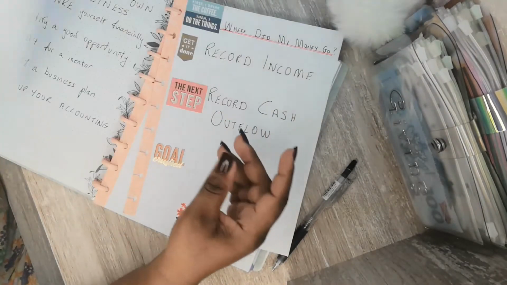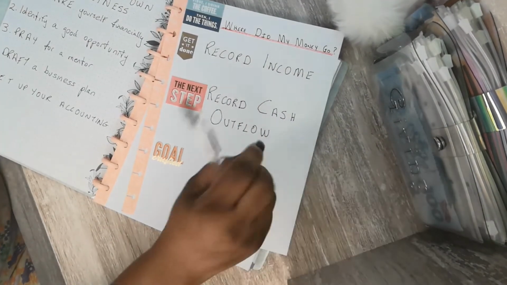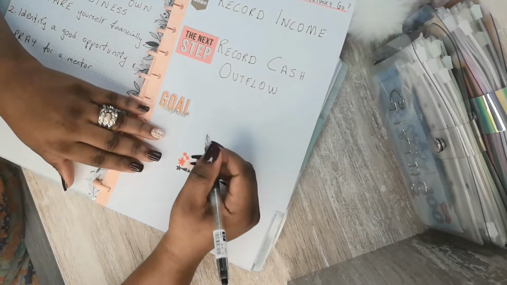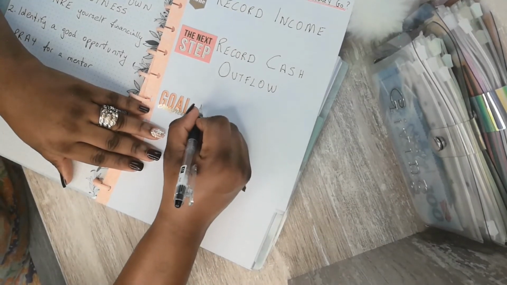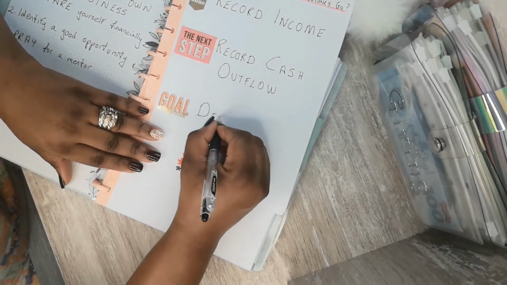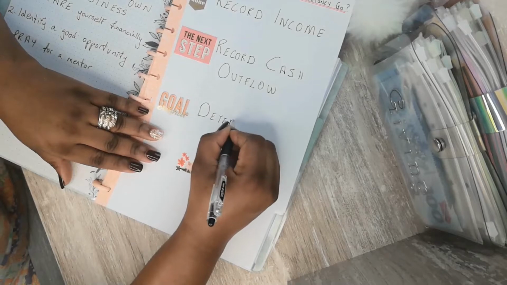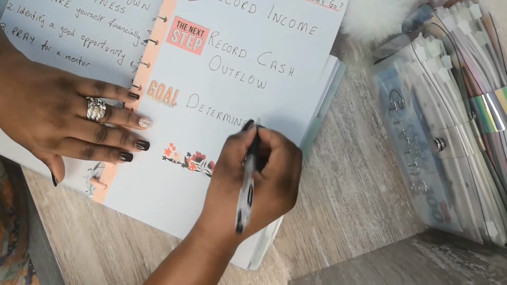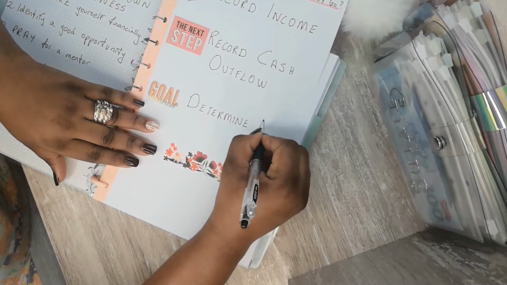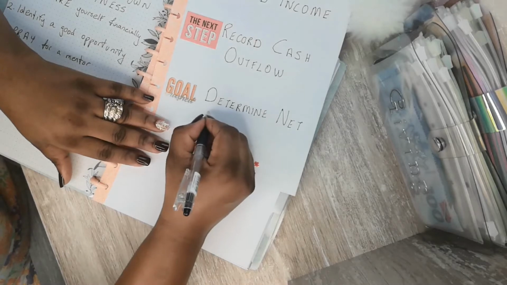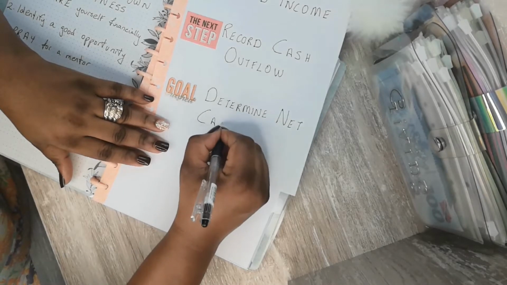All right, so let's move on to step number 3. And step number 3 is to determine net cash flow. So I'm going to put that in here. And then I will explain what I mean, guys. Let's get this in here. Net cash flow.